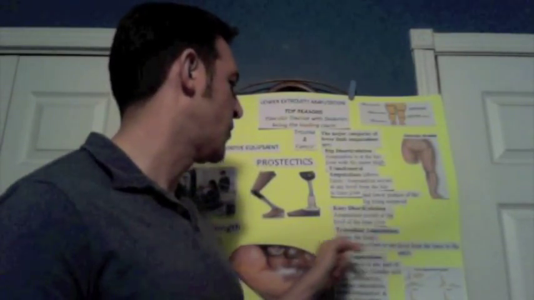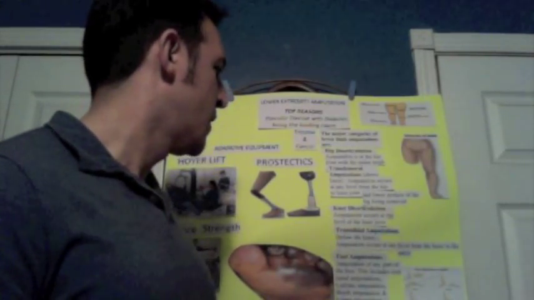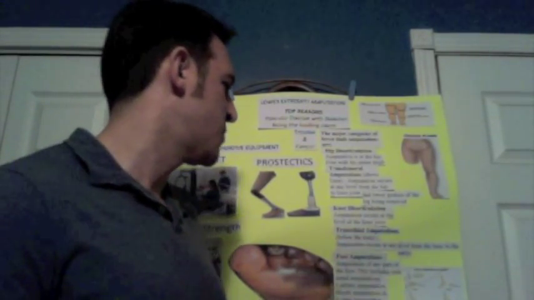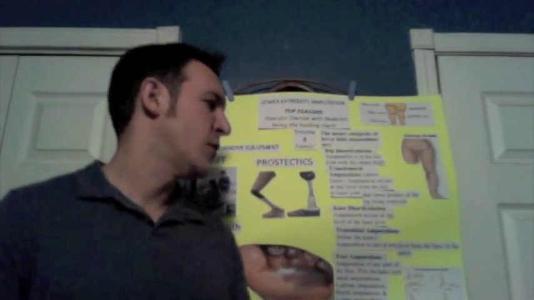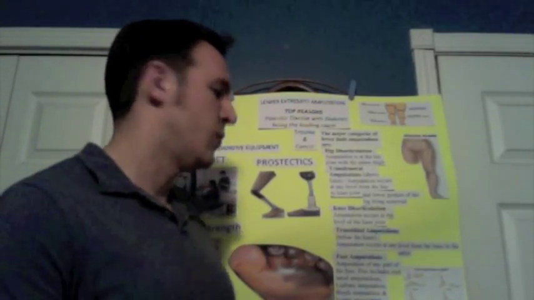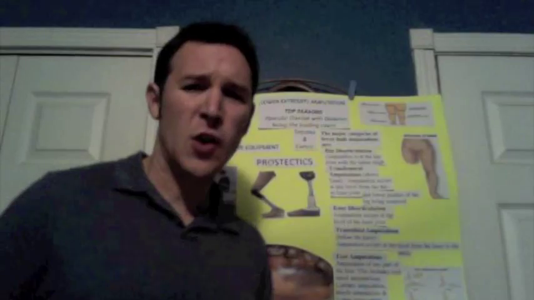That amputation occurs at the level of the knee joint. And then there's transtibial amputations. That's below the knee. Amputation occurs at any level from the knee to the ankle. And now we'll talk about foot amputation.